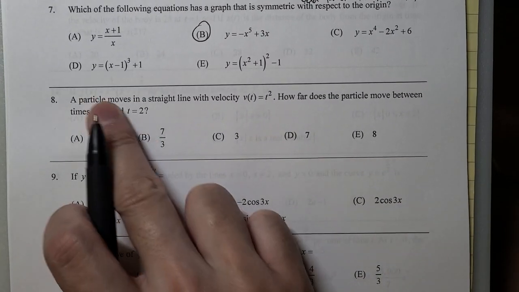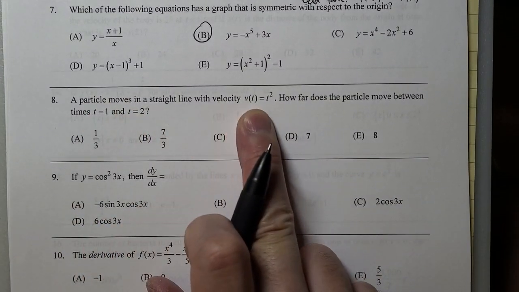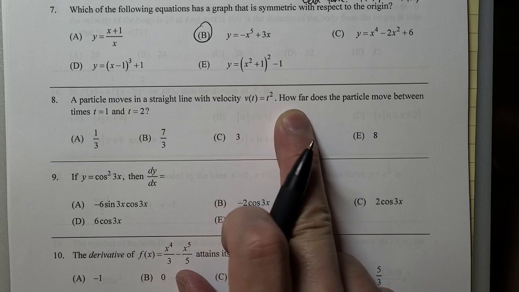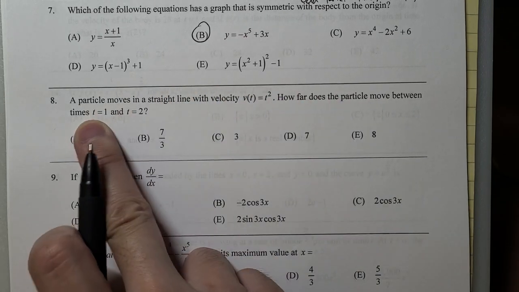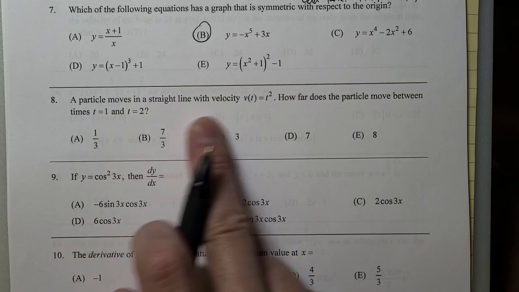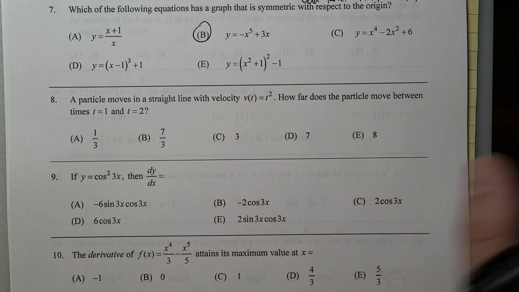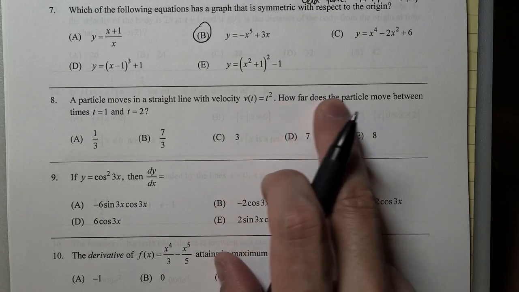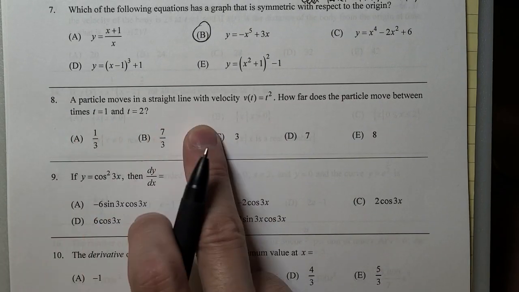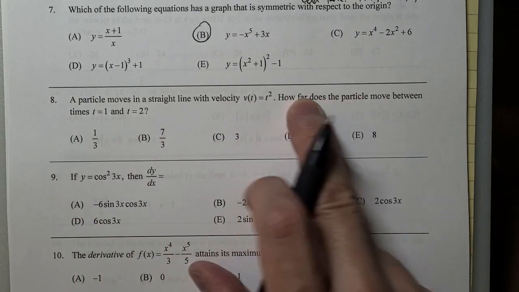Okay. A particle moves in a straight line with velocity v of t is t squared. How far does the particle move between the time t is 1 and t is 2? Conveniently, v of t is always greater than 0, so we don't have to worry about the sign. It's always moving in one direction. How far does the particle move between times t is 1 and 2?